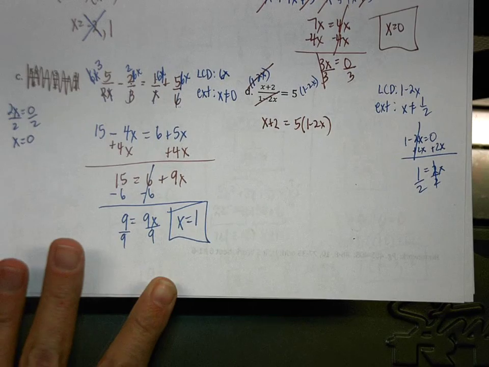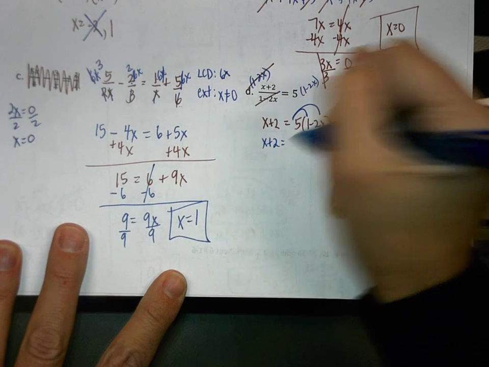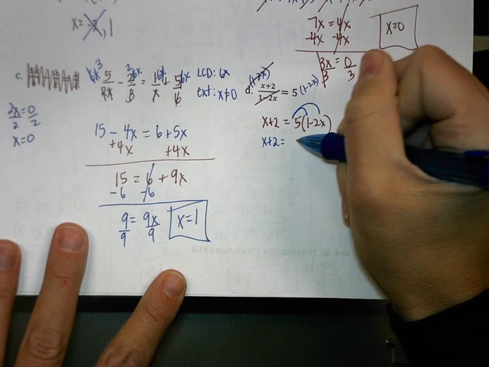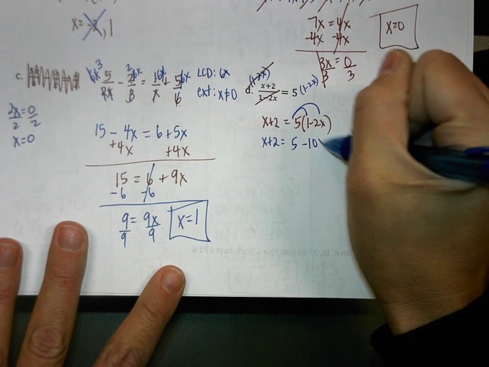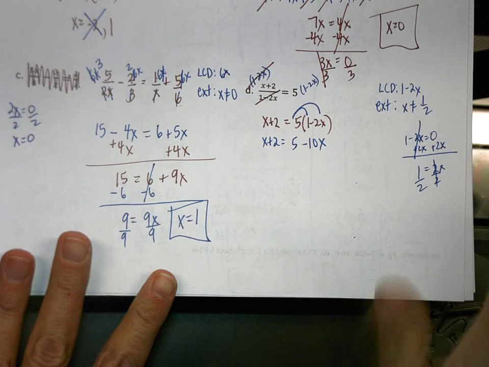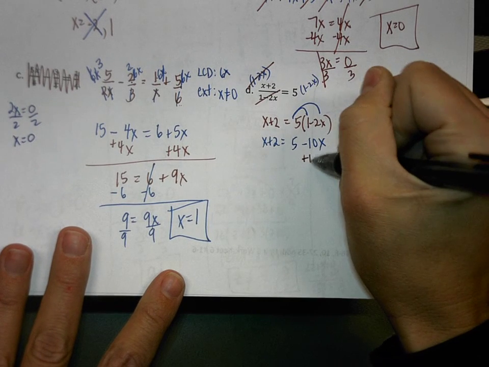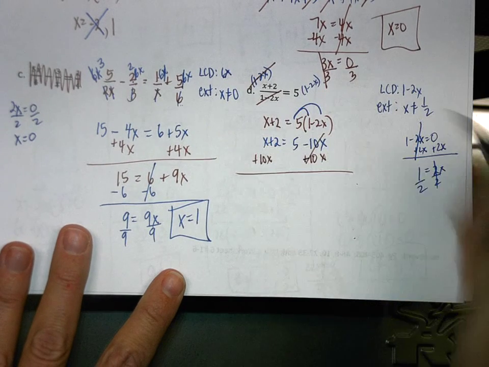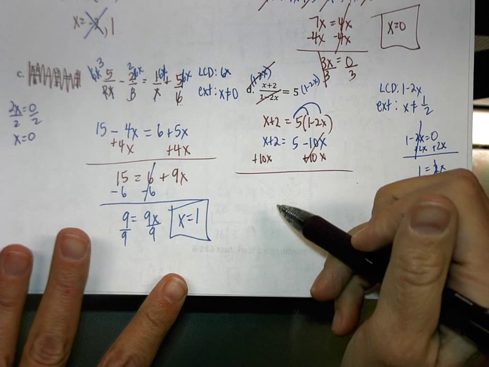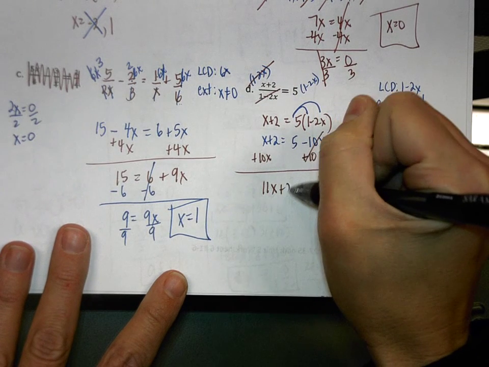So here I have to distribute, and so I still have x plus 2 equals 5 times 1 is 5, and 5 times negative 2x is negative 10x. Okay, you can move things either way. It's up to you. I normally like my x's to be positive. That's just me. You don't have to do it that way. So I'm going to add 10x to both sides. X plus 10x is, so I have 11x plus 2 equals 5.